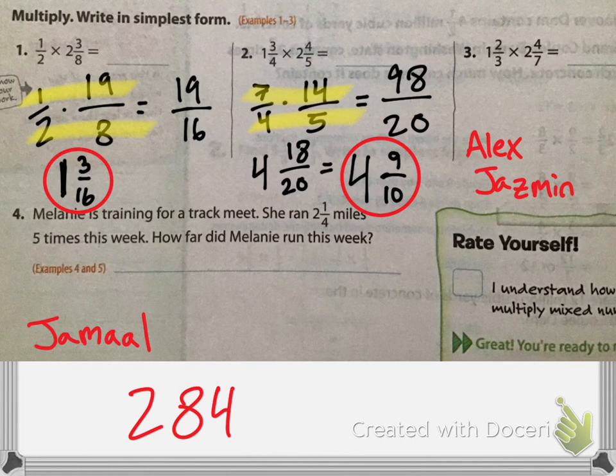So let's see. Alex, let's turn these into our improper fractions. What is 1 2/3 as an improper fraction, Alex? 1 2/3 would be 5/3. Perfect. 5/3. And what about 2 4/7? 2 4/7 would be 18/7. Excellent. Perfect job.